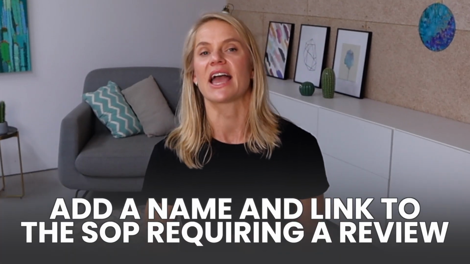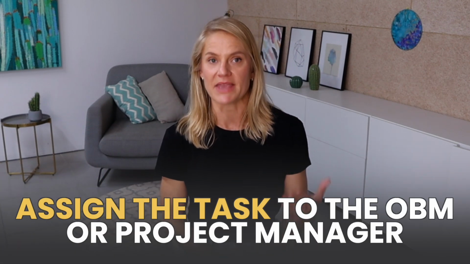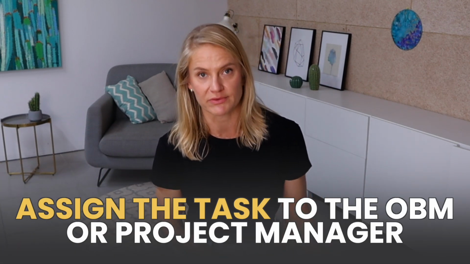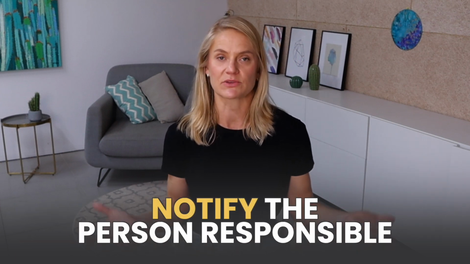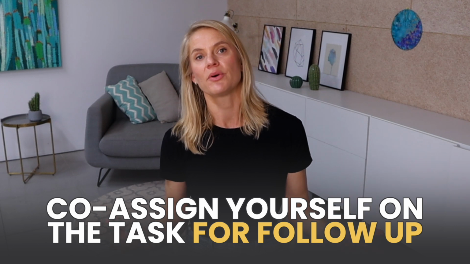In the task description, add the name and link to the SOP that requires review. For example, review SOP, creating an automation for an opt-in in Entreport, company name, link to the document. Assign the task to the OBM or project manager responsible for reviewing the SOP and notify the person responsible. Co-assign yourself on this task for follow-up and follow the SOP all the way through to completion.